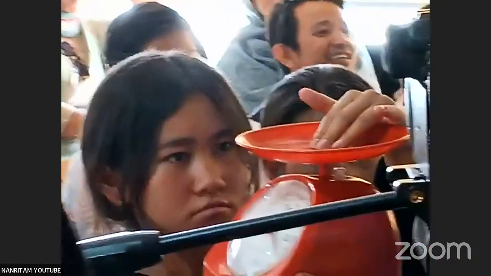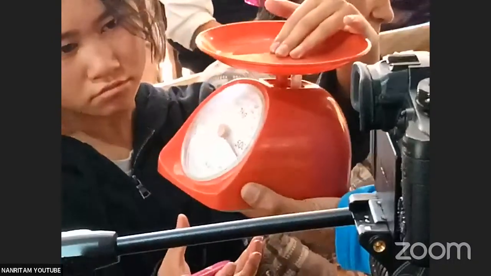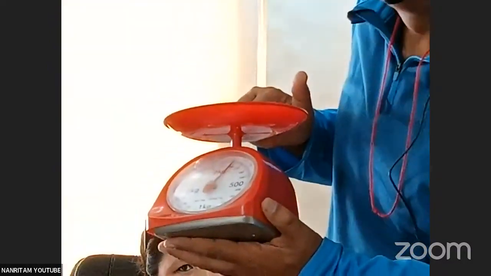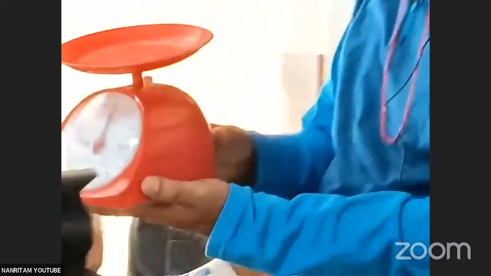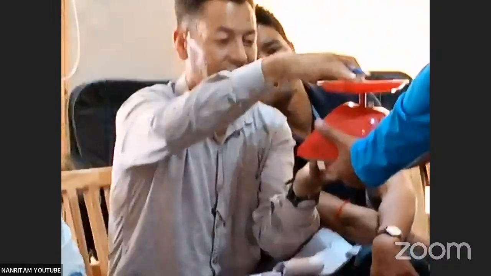Now, let us see. Can you apply a force of 1 Newton? No, it is more. How much do you press? Slightly. So that you press it only up to 100. So आप देख के लगाओ, क्या 100 तक आए? Right? Is it a big force or a small force? It's a small force. So 1 Newton is not a big force.